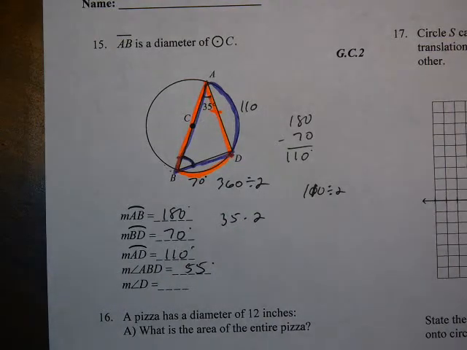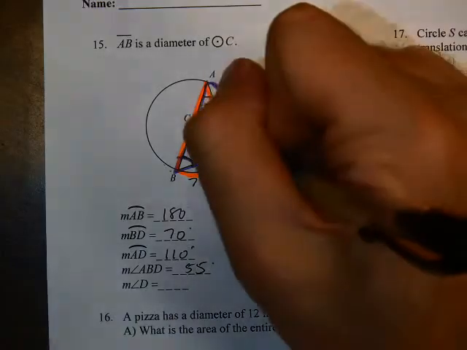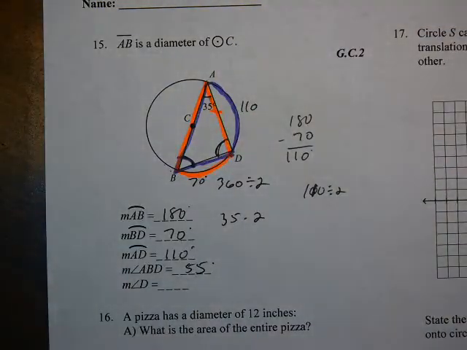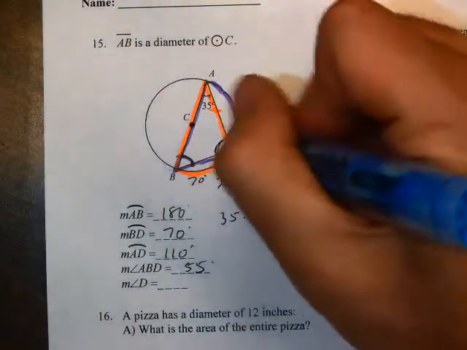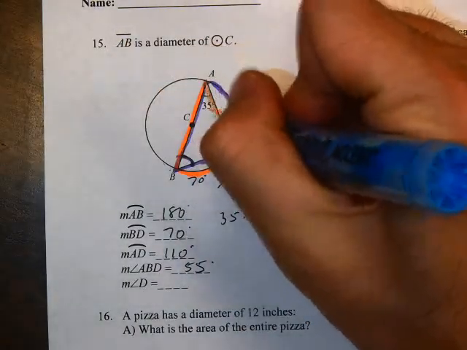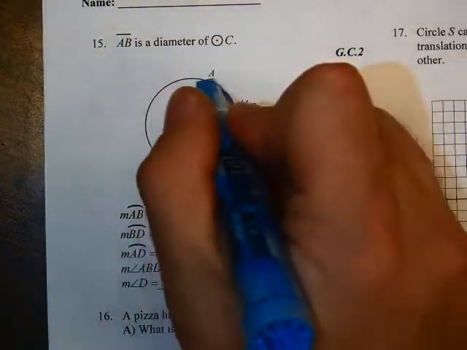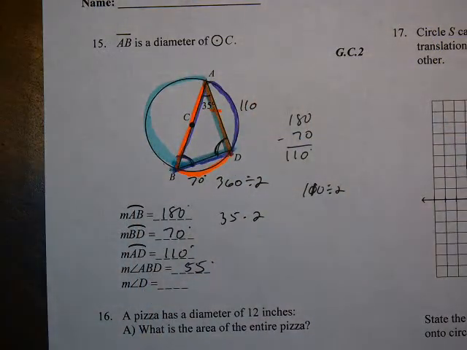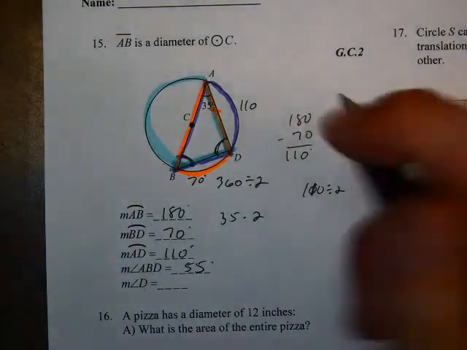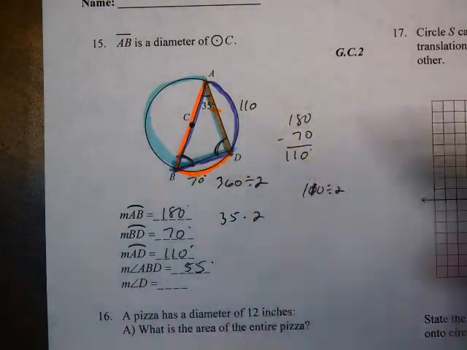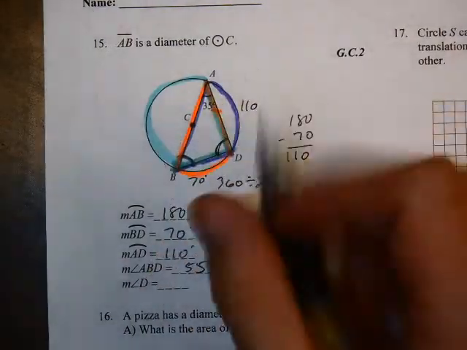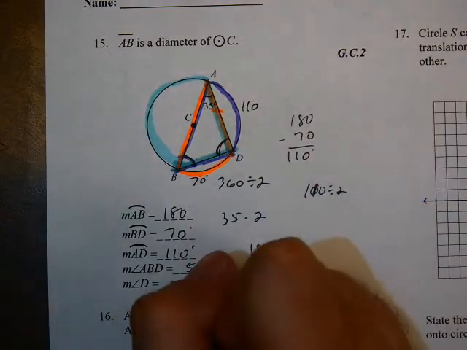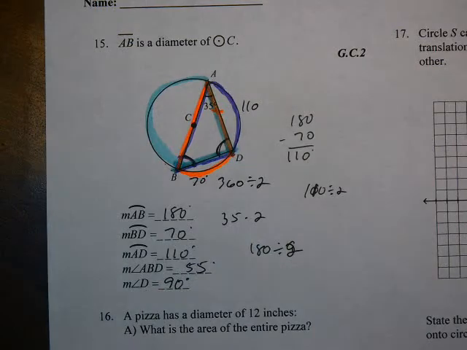The last one we have to find is the measure of angle D, which is right here. There's angle D, which goes out to this very first arc that we had to find, which was 180. So much like here, where we took the 110 divided by 2, we have to do the same thing. 180 divided by 2 is going to give us 90. So angle D is actually a right angle.